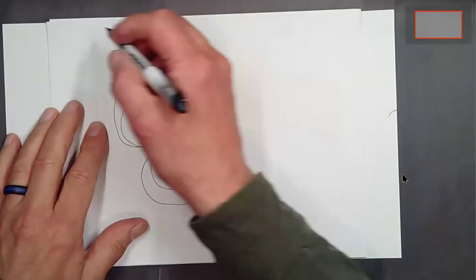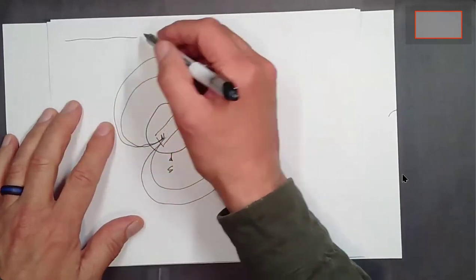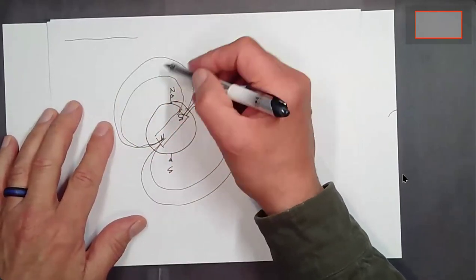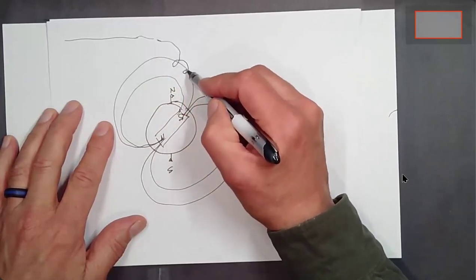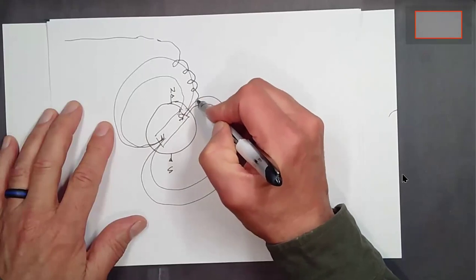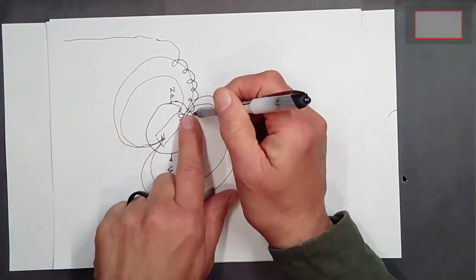But what happens is these particles coming from the sun get trapped by the Earth's magnetic field lines and they will spiral around them and then come down and smack into the Earth's atmosphere down here.